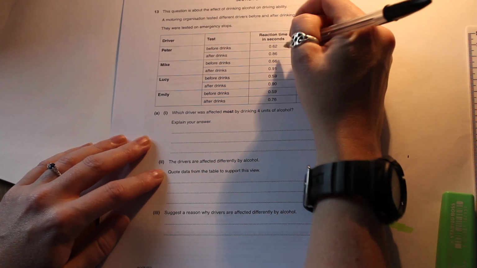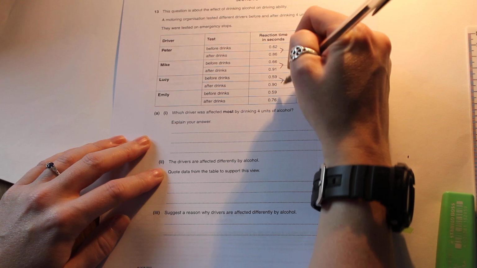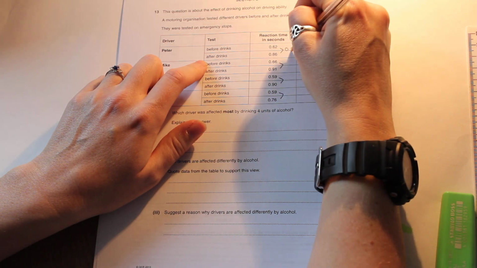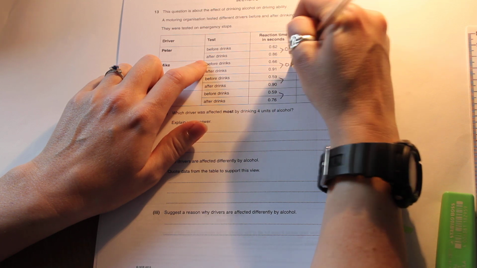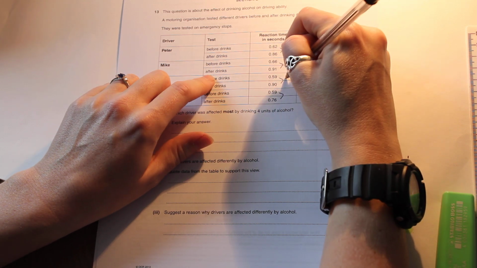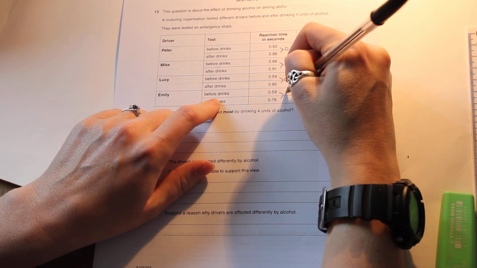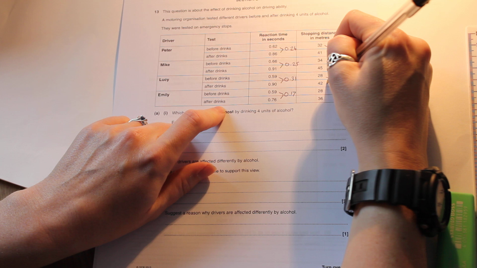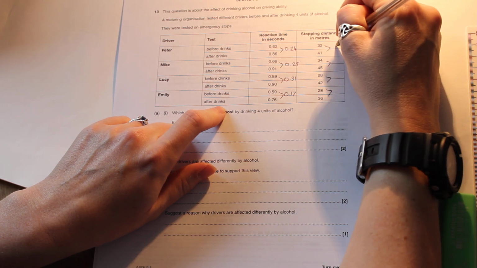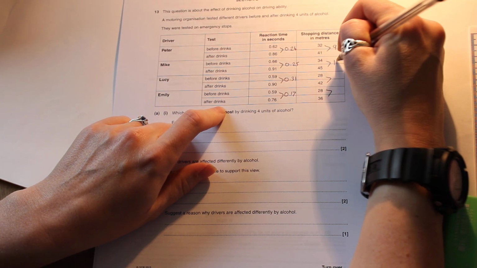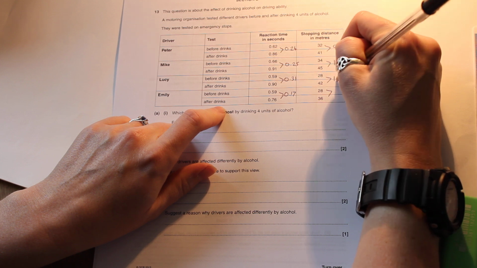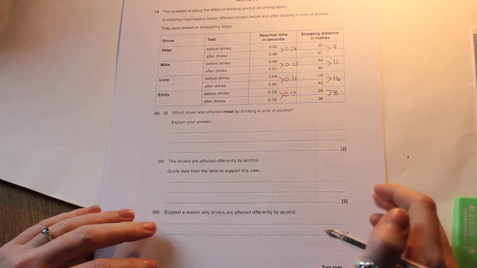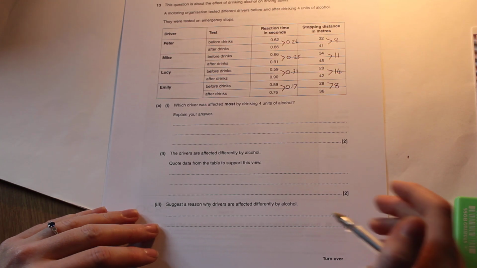So the first thing to do is to work out the differences for each driver. For Peter, he had a 0.24 second increase in reaction time. We had 0.25 for Mike, 0.31 for Lucy and 0.17 for Emily. Do the same for the stopping distances for each of them. Peter's was an increase of 9, Mike's was an increase of 11, Lucy's was an increase of 14, and then Emily's was an increase of 8.